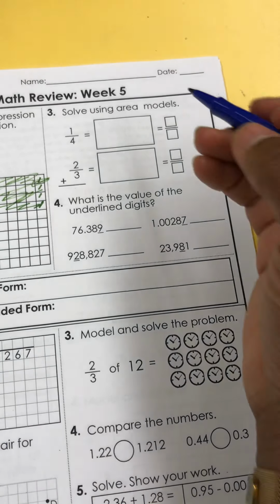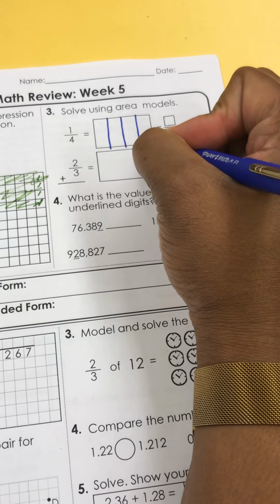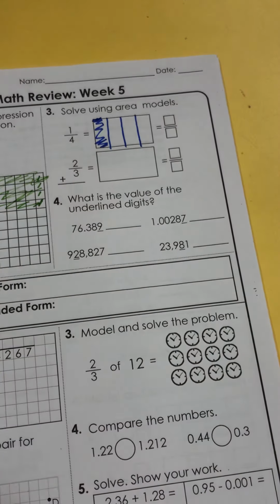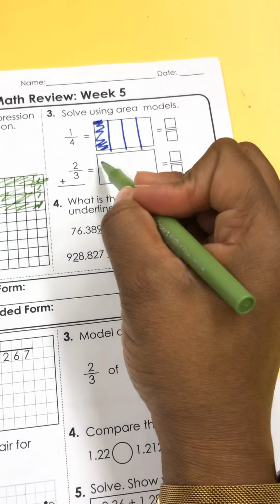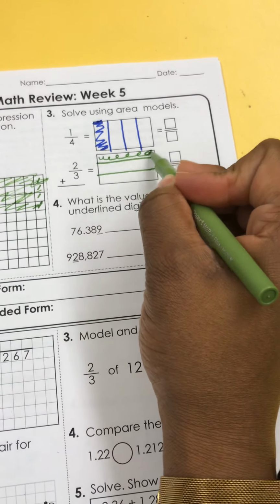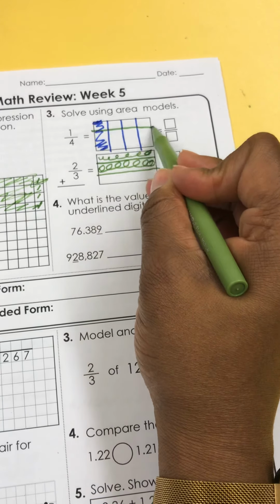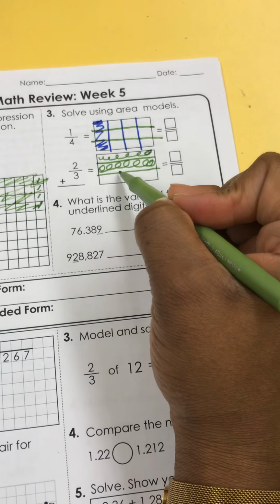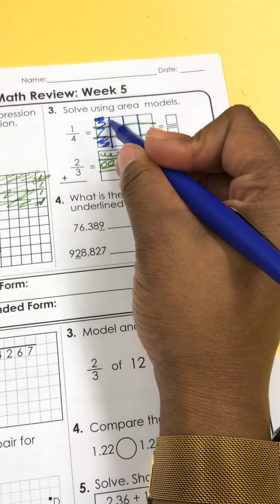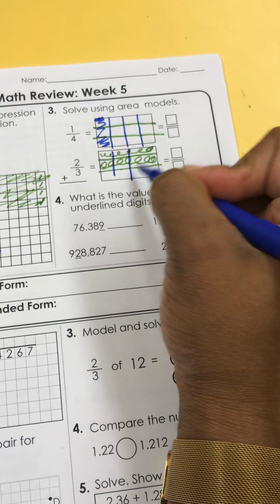Number 1, we are adding fractions using the area model. First addend, we will model up and down. Second addend, we will model side to side. And then we are going to draw 2 lines going side to side on the top model, because that's what we did on the bottom. And then on the bottom model, we drew 1, 2, 3 lines going up and down.